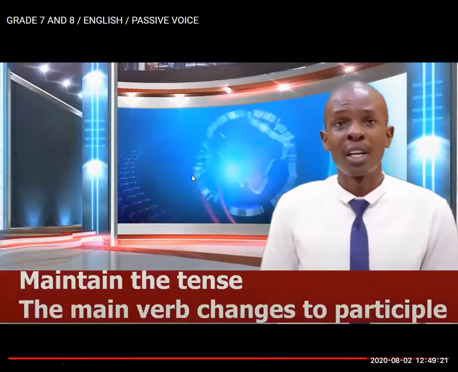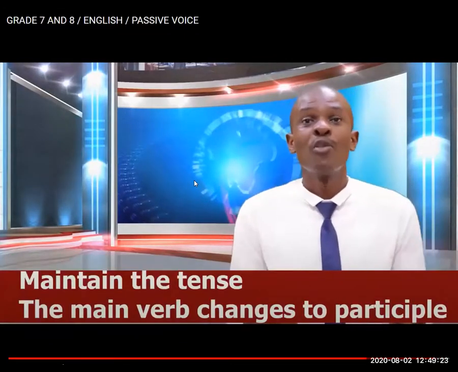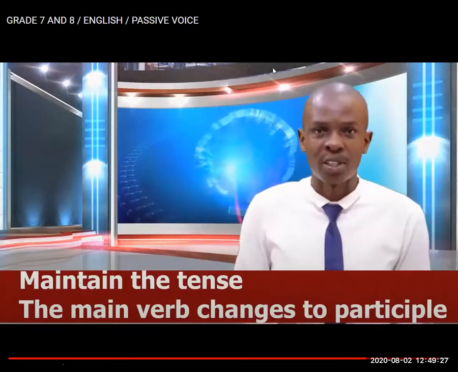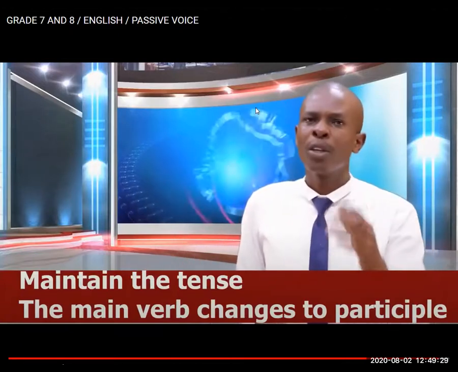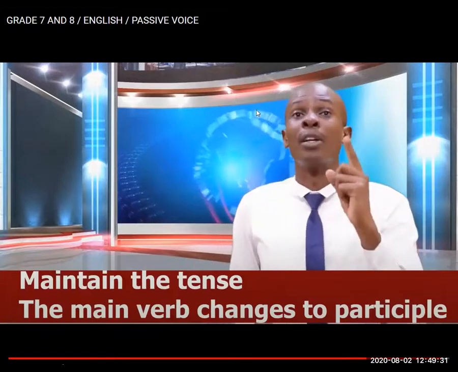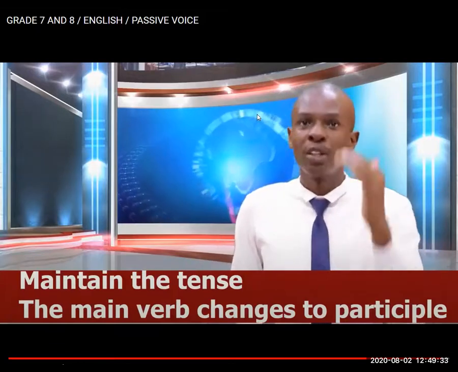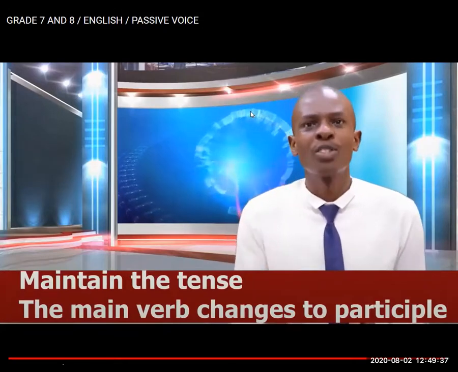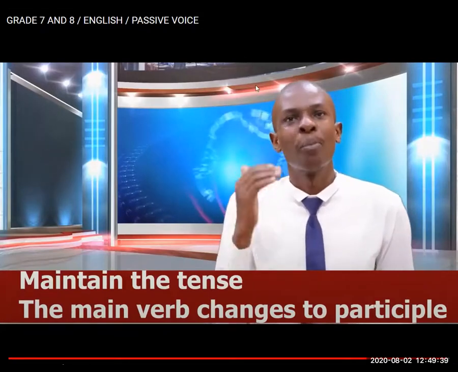We have covered how to change sentences from active voice to passive voice in different tenses. Remember, the two key things. Number one, we need to maintain the tense. Number two, our main verb we change into past participle.